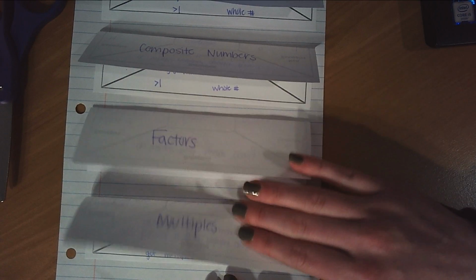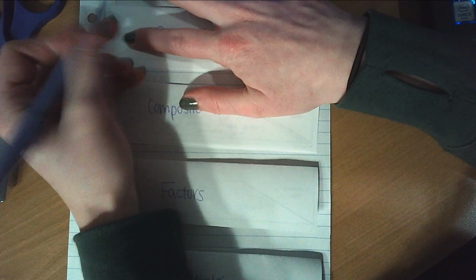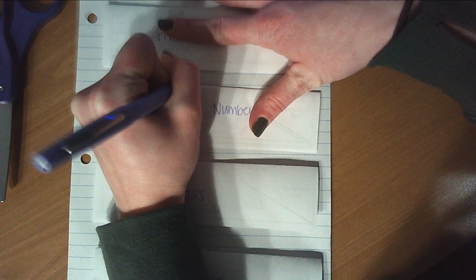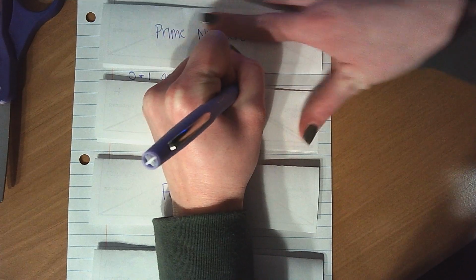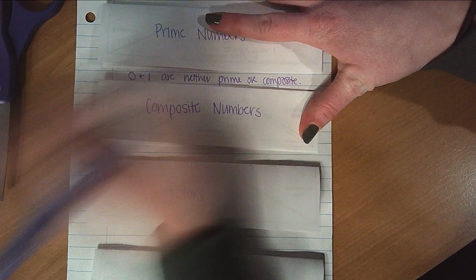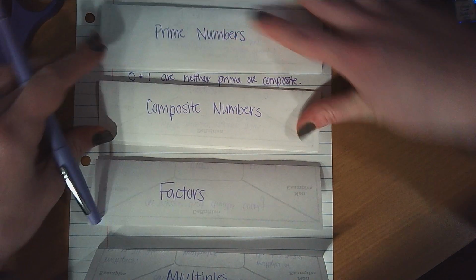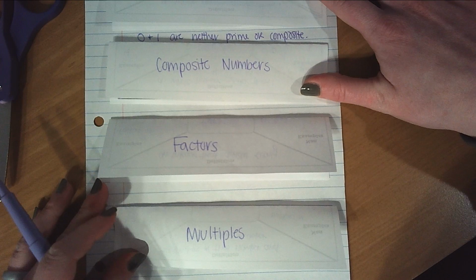The last thing that I want you to add to this note sheet really quickly is between prime and composite. I just want you to write 0 and 1 are neither prime or composite. Once you do that, you can wrap up your vocab for today. We've got prime numbers, composite numbers, factors, and multiples.